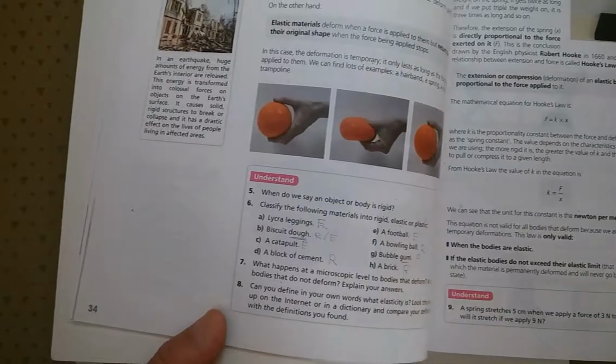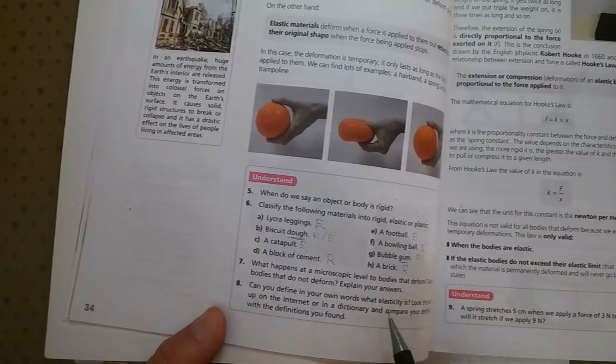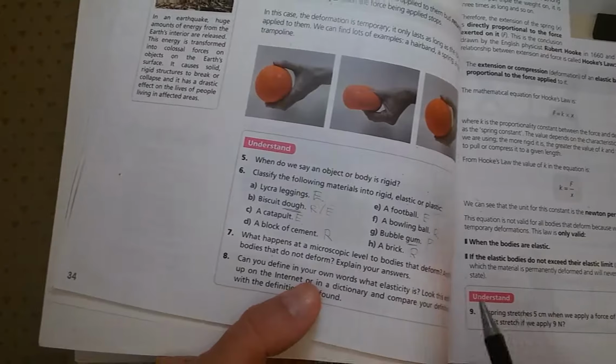And the last one, 7. What happens at a microscopic level to bodies that deform and to bodies that do not deform? Explain your answers. So remember the microscopic idea of how solids are made.